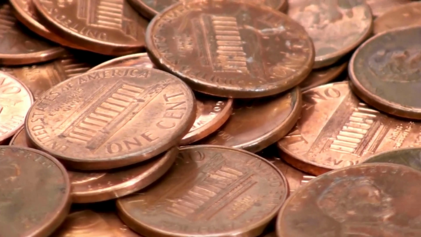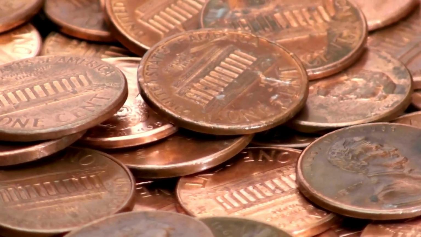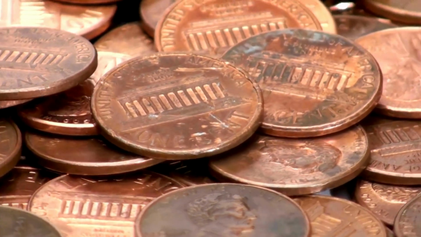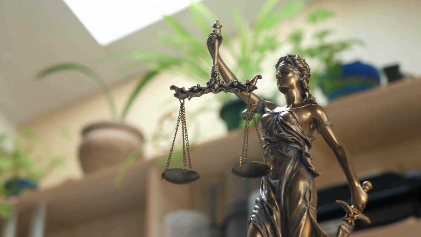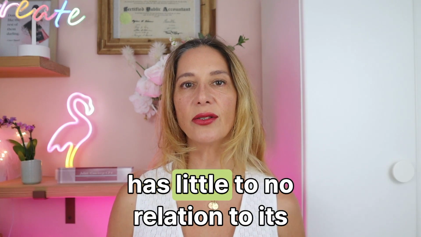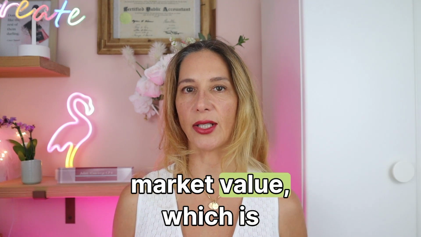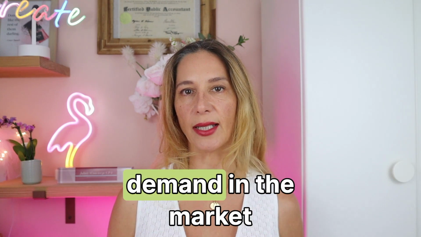It is often set very low, such as a penny or even less per share. This is done to meet legal requirements. The par value of common stock has little to no relation to its market value, which is determined by supply and demand in the market. The primary purpose of par value for stocks is to establish a minimum price at which shares can be issued, ensuring that the shares are not sold below this value.